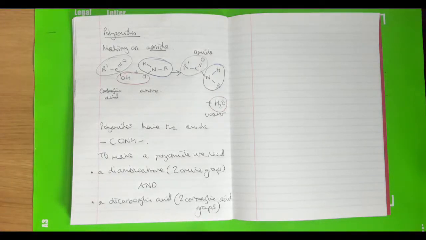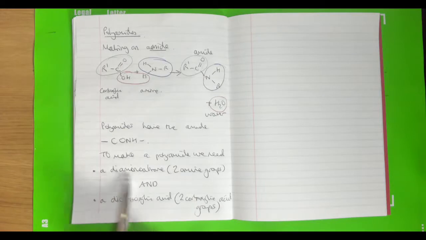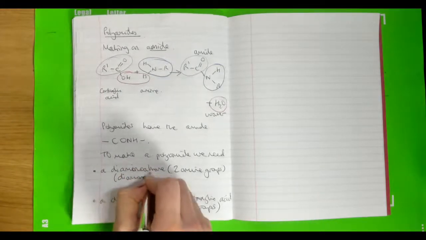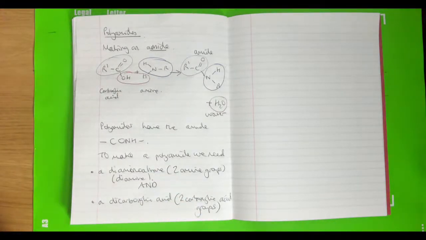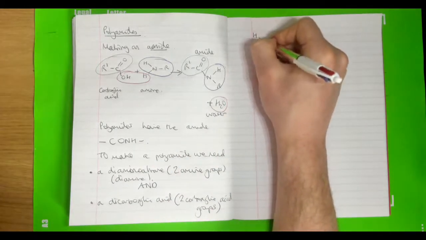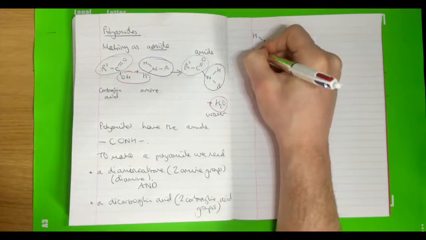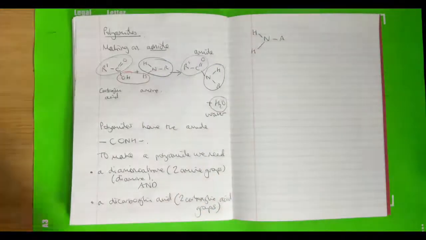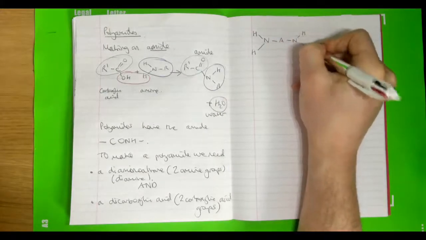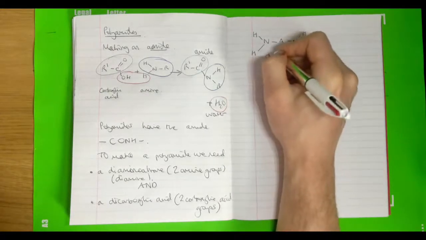Let's have a look at a general equation first of all to make a polyamide. So we need a diaminoalkane. Sometimes we can just call that a diamine. And a dicarboxylic acid. So let's draw the diamine. So that would be an amine. This is therefore a diamine or a diaminoalkane.